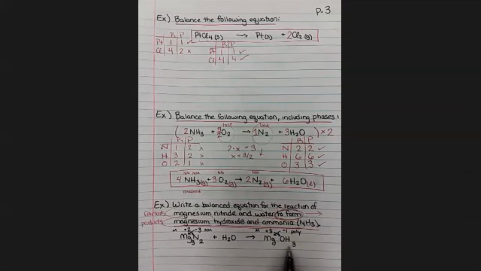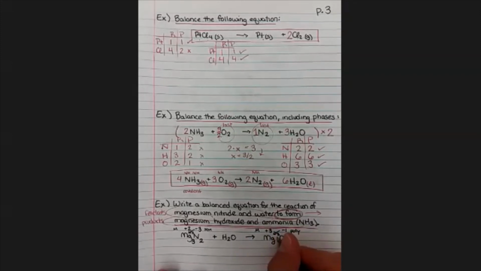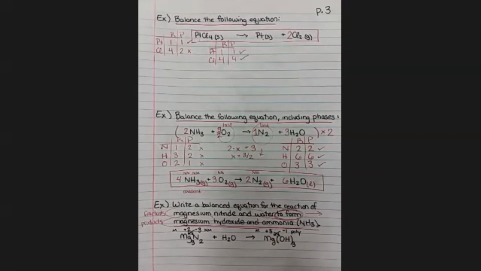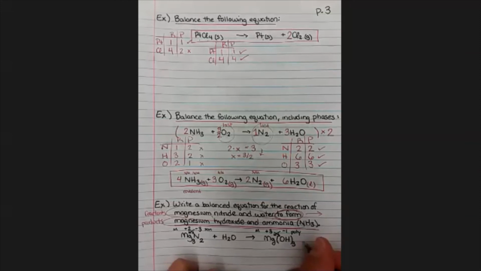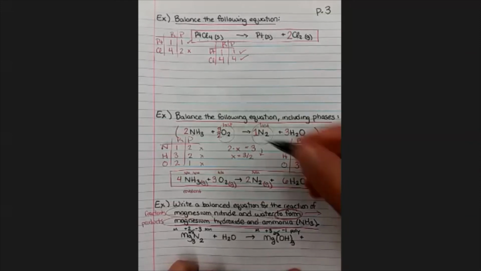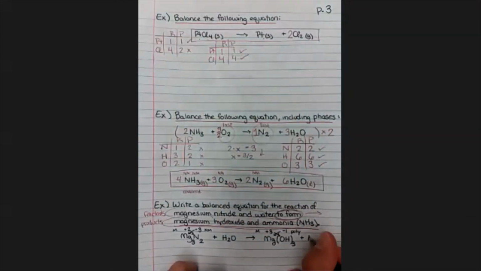But remember, we can't just write the 3 next to it because that makes it look like there's only 3 hydrogens. We want to indicate there are 3 hydroxides, so we have to put parentheses around the hydroxide piece to give us magnesium hydroxide. And the last compound is ammonia, which we actually used in the previous problem. Ammonia is the common name for NH3.